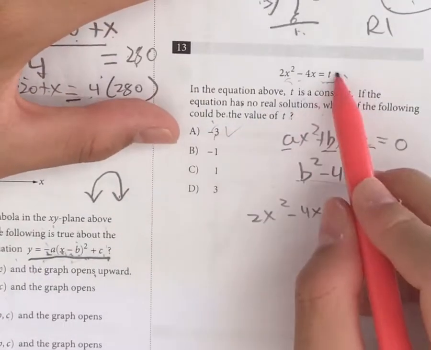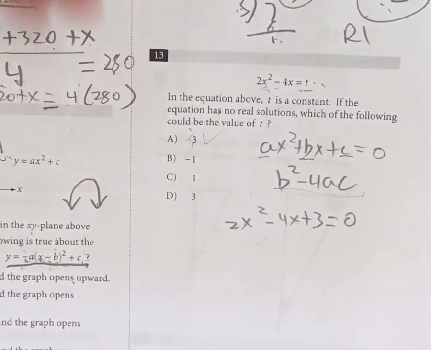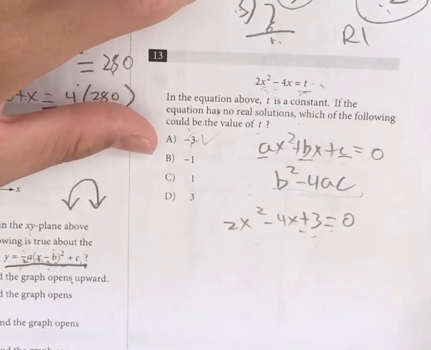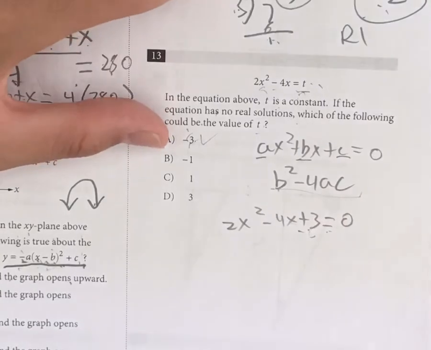I just moved negative 3 to the other side, right? You guys can follow me. I just plugged in the value of negative 3 for t. I added 3 on both sides, giving me plus 3.